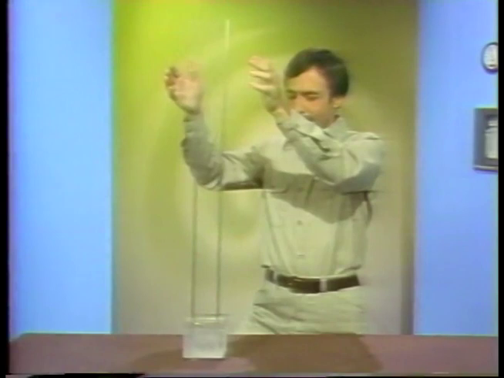Now we remove our safety pin. Ready? Now, the instant the block began to move, some of the potential energy possessed by the block was transformed into kinetic energy. Now, this graphic will show us what's happening.